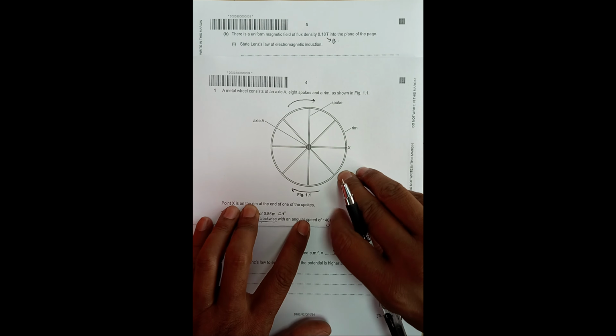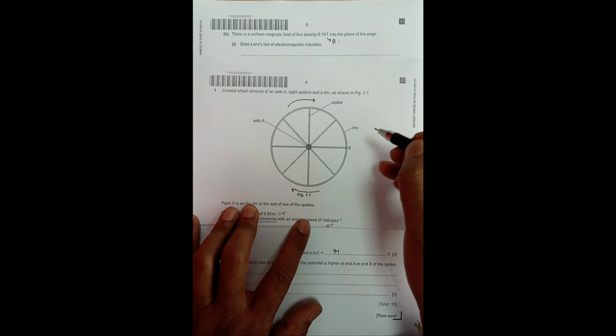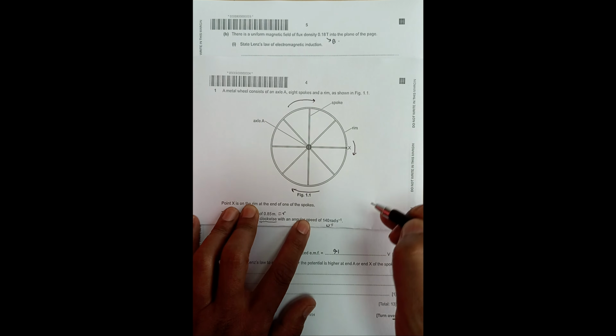Now, use Lenz's law to explain whether the potential is higher at A or X of the spoke. Right now the spoke is moving in this direction.